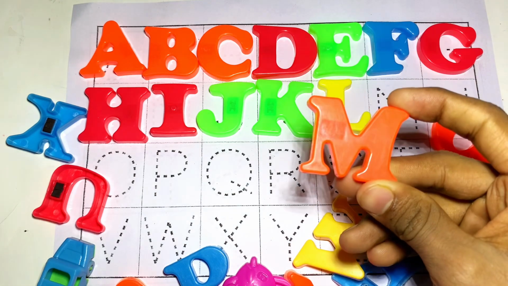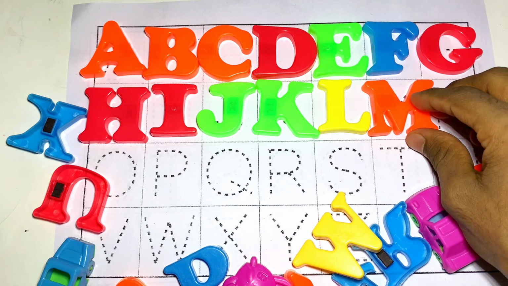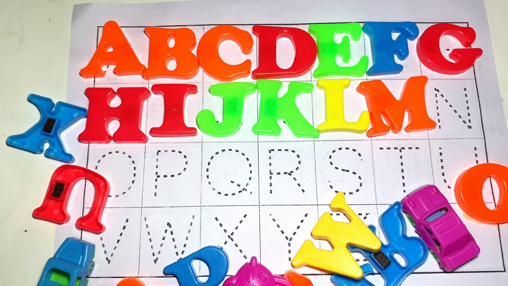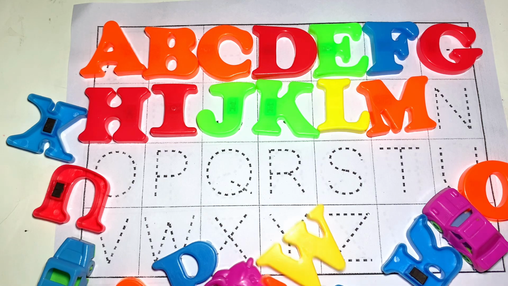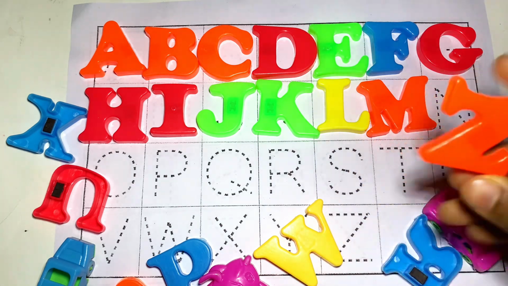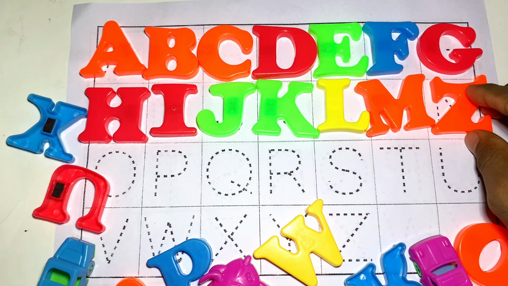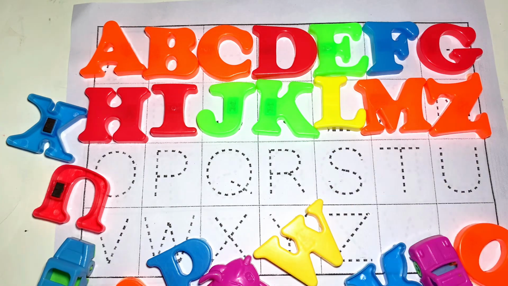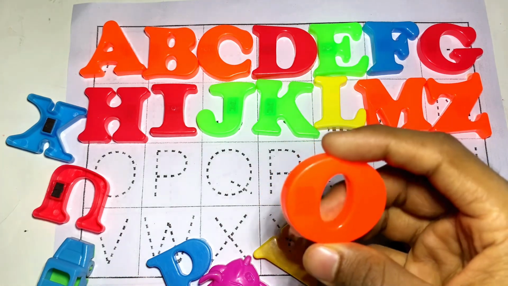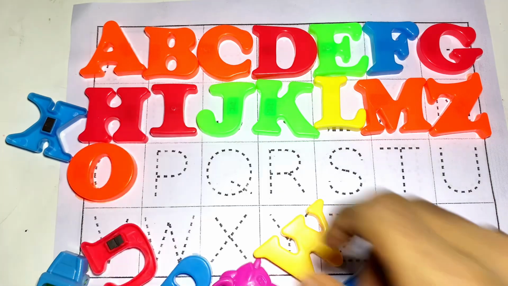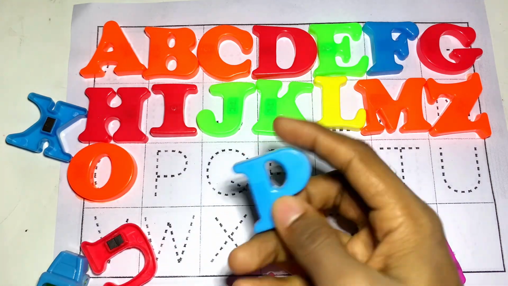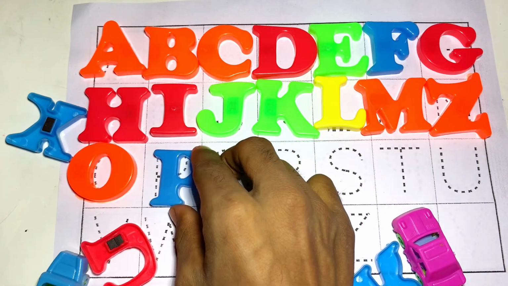M. M for moon. N. N for nest. O. O for orange. P. P for parrot.